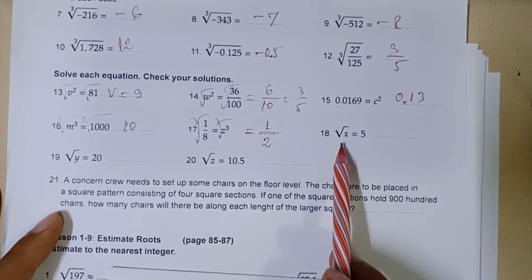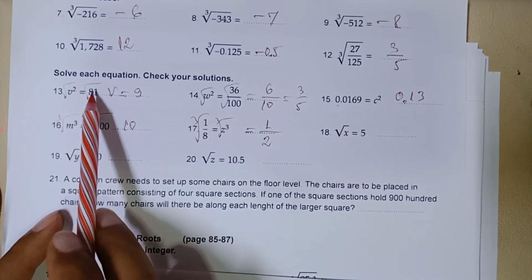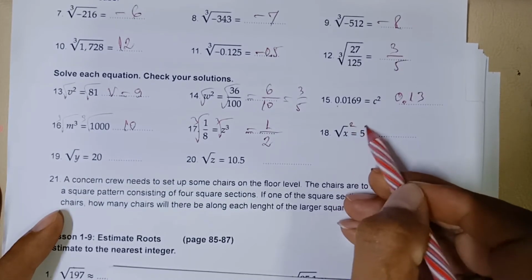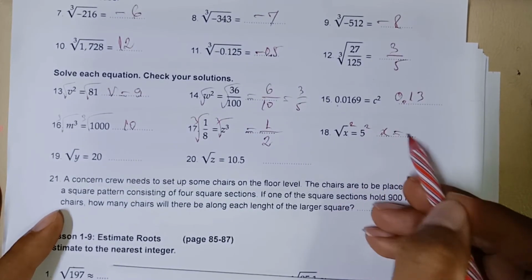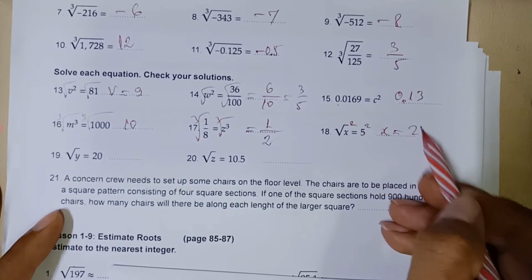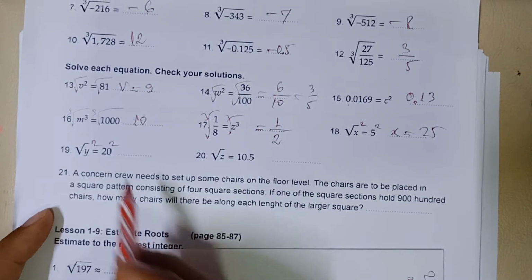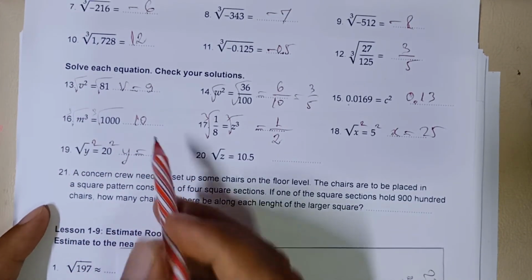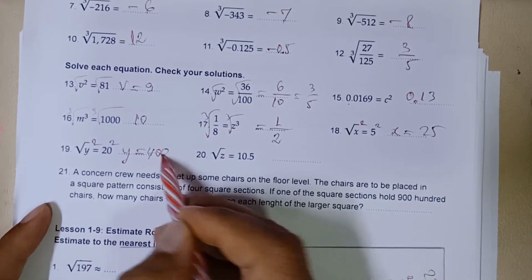This section, this part gives you a square, you apply the square root. This gives you the square root, you apply the square. So square and square root you eliminate, only x. Now 5 squared is 25. Same idea with this, using square and square root, eliminate. You have y, and then 20 squared. 20 times 20 will give you 400.